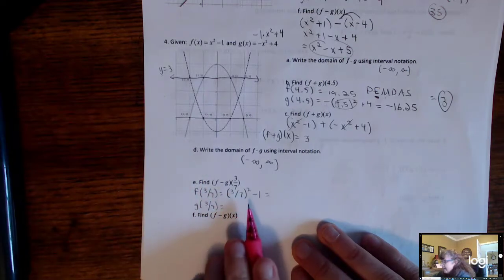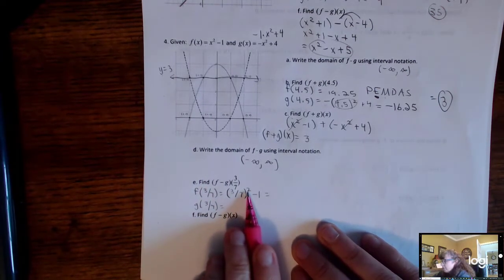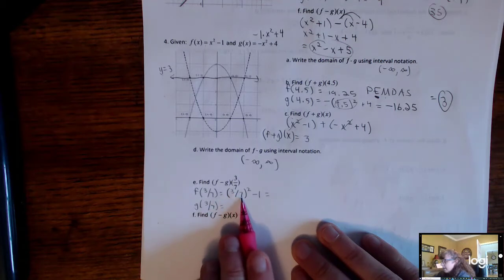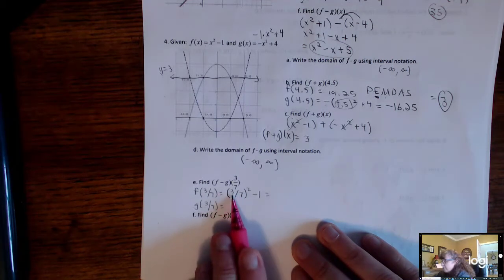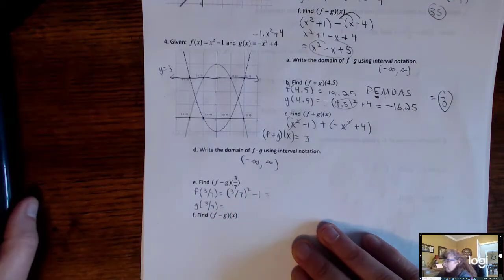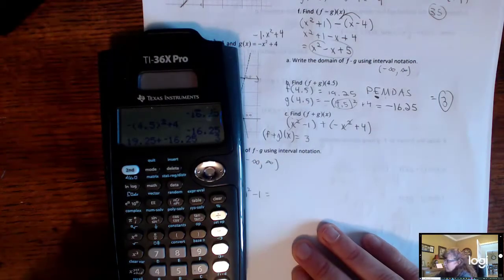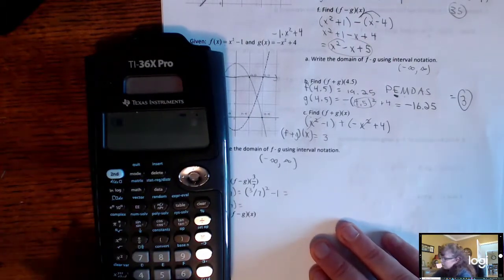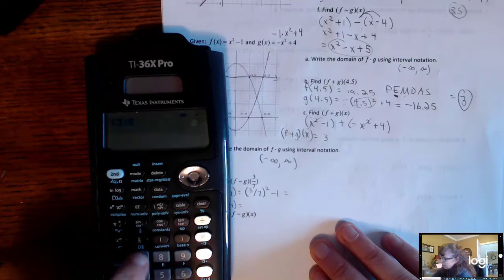But if you did not have a calculator, the algebra rules are this square goes to the numerator and the denominator. So 3/7 squared is 9 over 49, just so you know. And 9 over 49 minus 1. Your calculator will do the arithmetic. You just have to know the algebra.